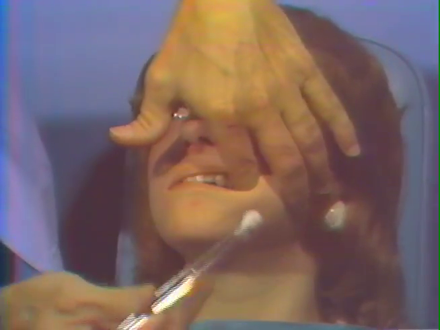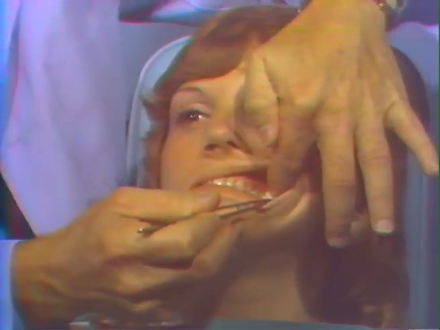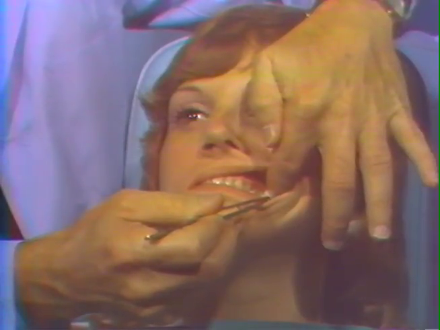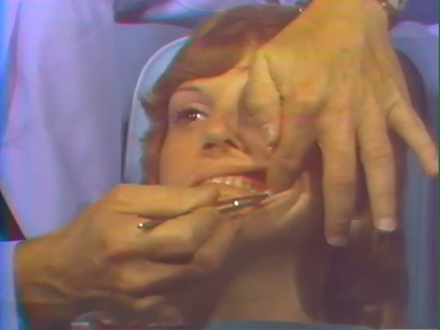Placement of the cotton roll for the topical analgesia of the left long buccal nerve. Now open once again. Let me pull your cheek. Don't let me turn your head. Open just a little wider. Now bite right down. That's it. It is now held in place with the teeth against the mucosa in the area of the long buccal nerve. Now open once again.